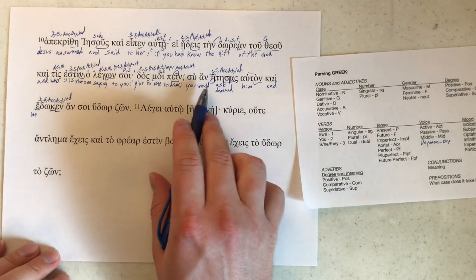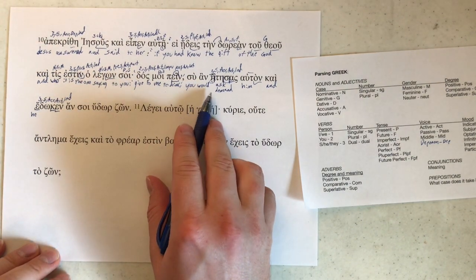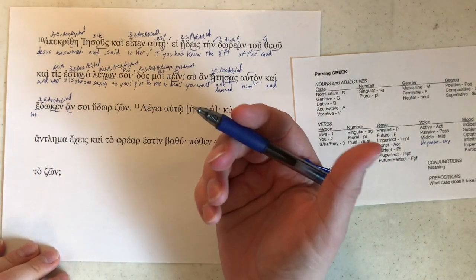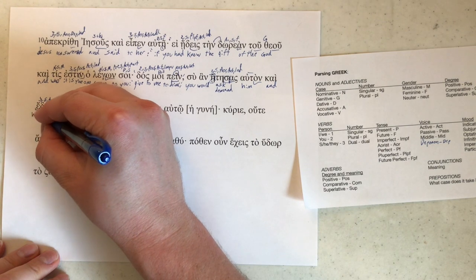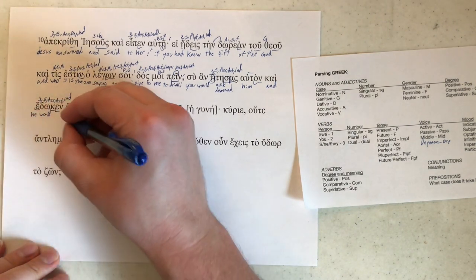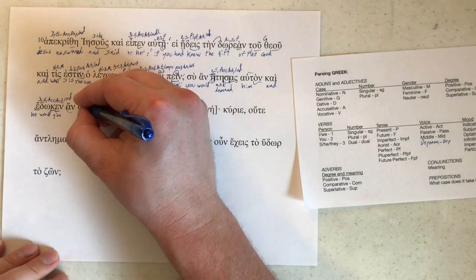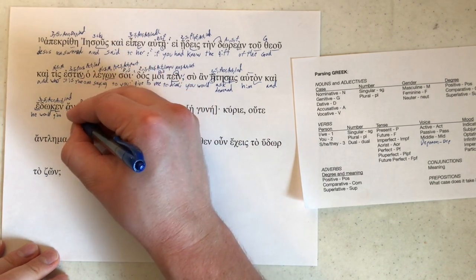and we might include this with the on right there, so I'm going to do would again to match that. Oh yeah, we've got an on right there as well, untranslated particle. He would give soy, dative, singular again, to you.